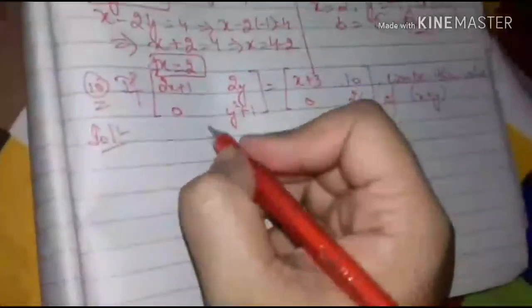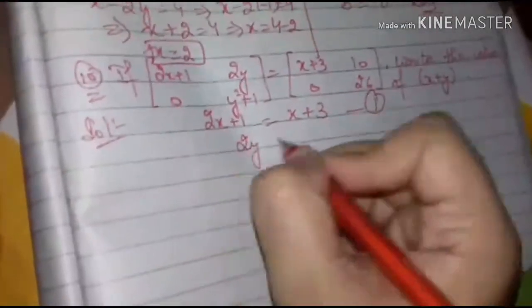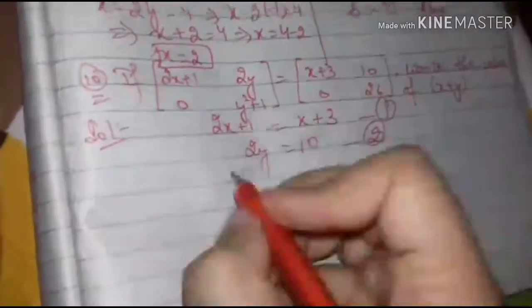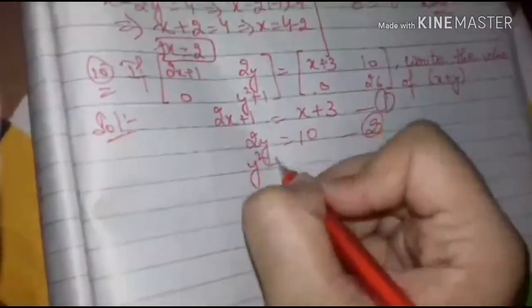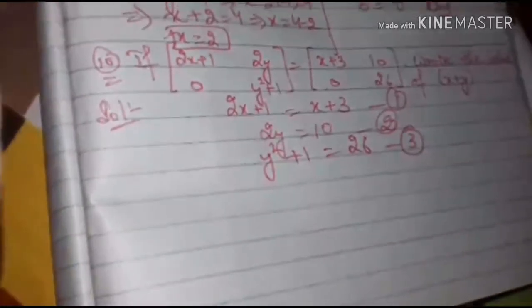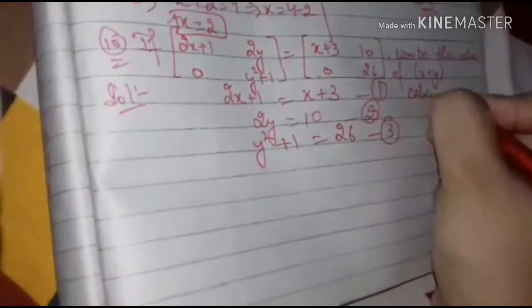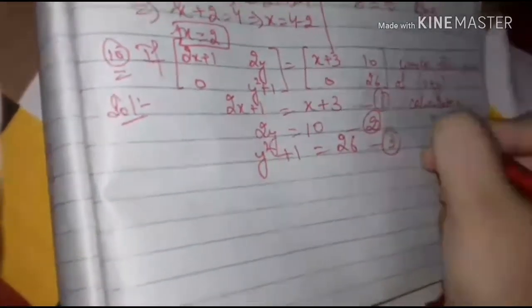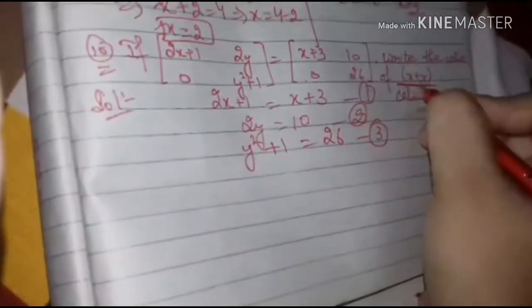Similarly, we have another example. 2x plus 1 is equal to x plus 3 first, 2y is equal to 10 second, and y square plus 1 is equal to 26 third equation. Now firstly calculate x and y, then we have to write the value of x plus y.